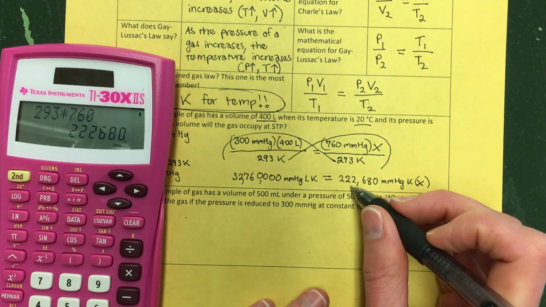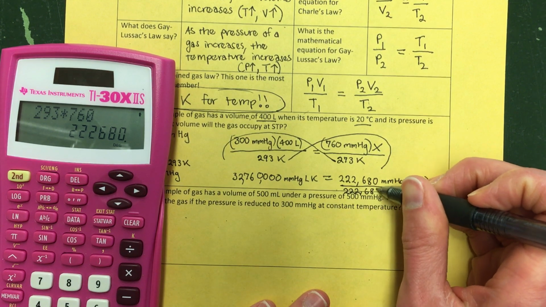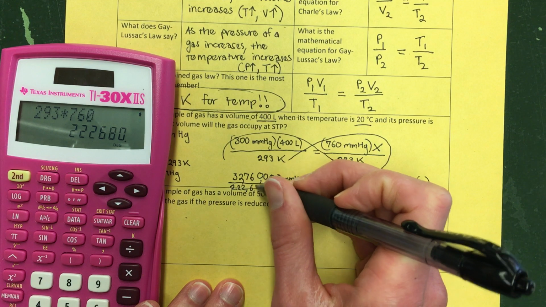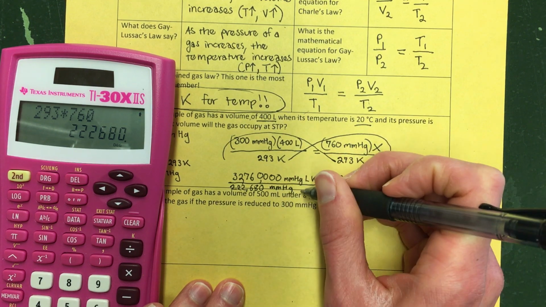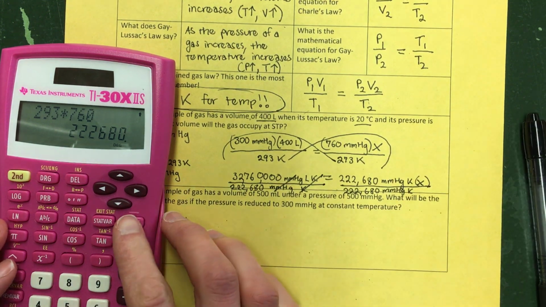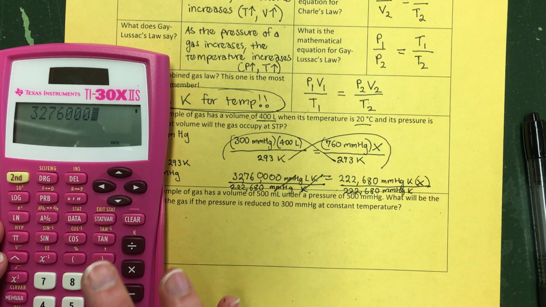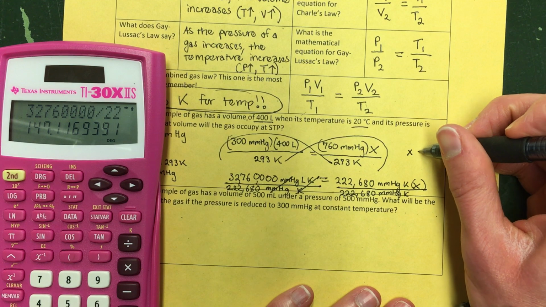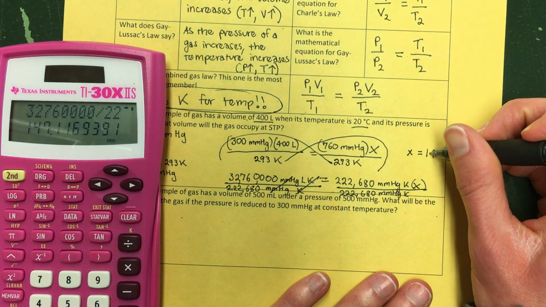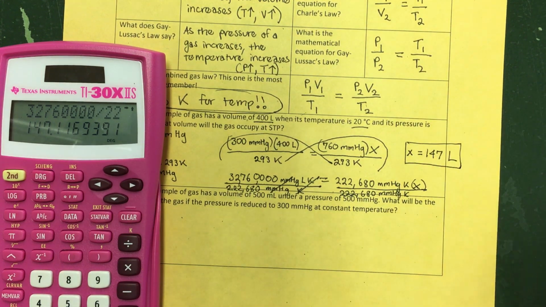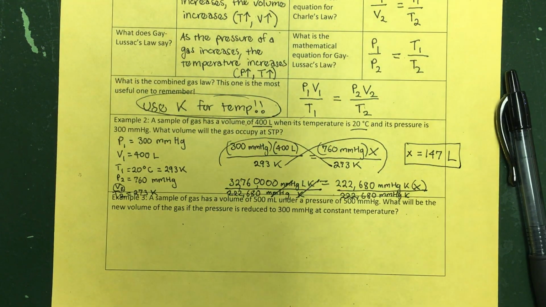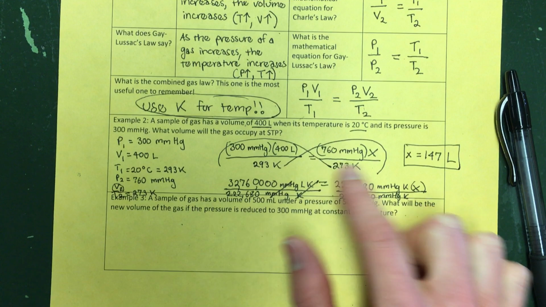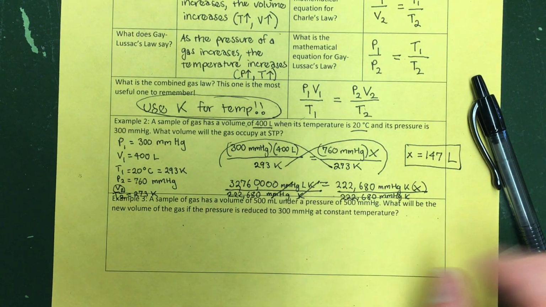So now I'm just solving for X. All I have to do is divide by my 222,680 mmHg and K. So those cross out, those cross out. My numbers look like that, and I end up with X equals 147 liters. Okay, that was a pretty long problem, but let's see if that makes sense. I increased my pressure, so that means my volume should have decreased, which it did. It went down. So this makes sense.